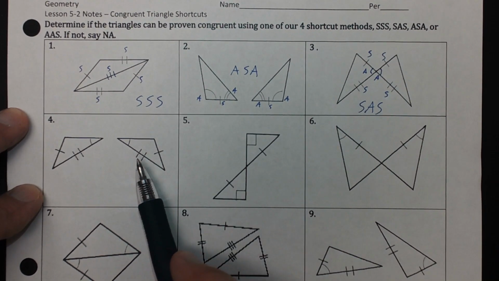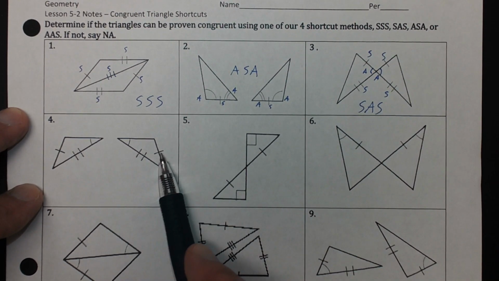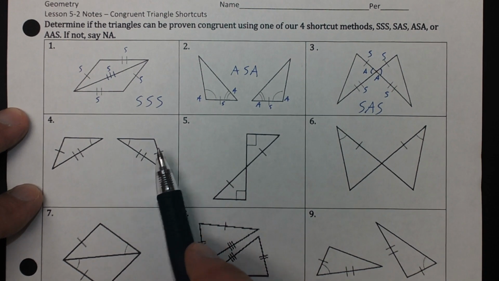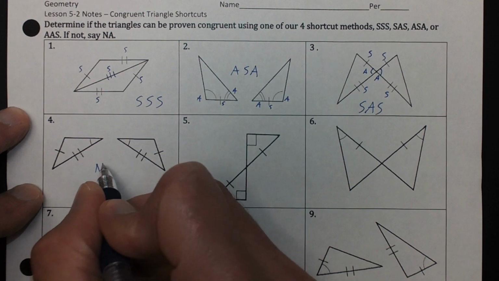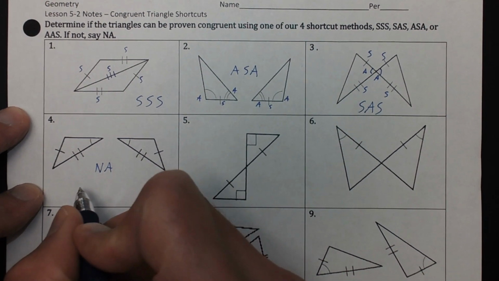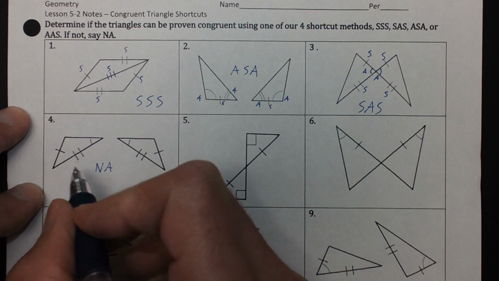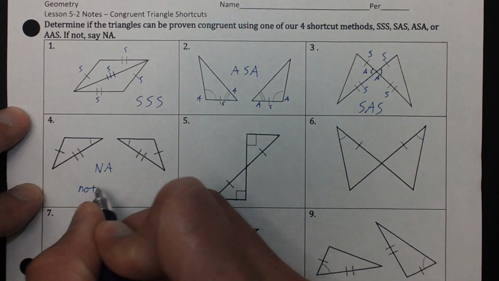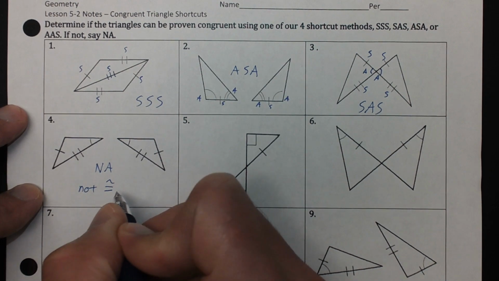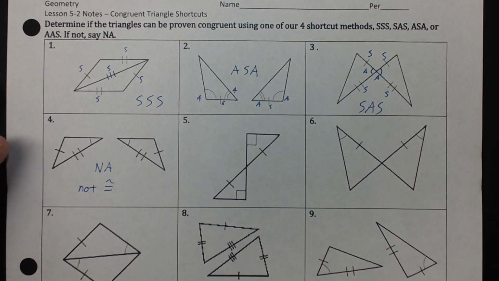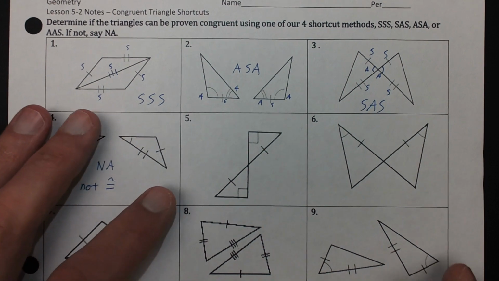Let's see what happens with the other one. Again, we have side, side, angle, or angle, side, side. So none of those apply, and what that means is if none of them apply, we can't actually prove that these triangles are congruent. So the only conclusion you can really make is no conclusion at all about their congruence. We're just going to say we're not able to determine that they're congruent from this information.